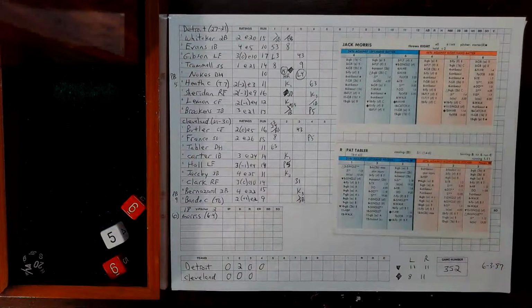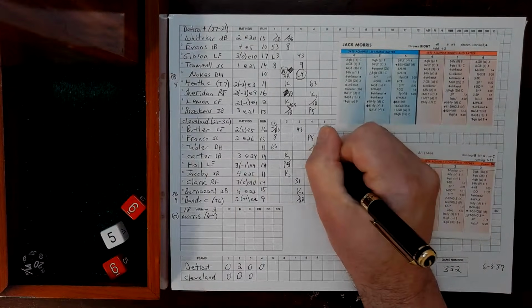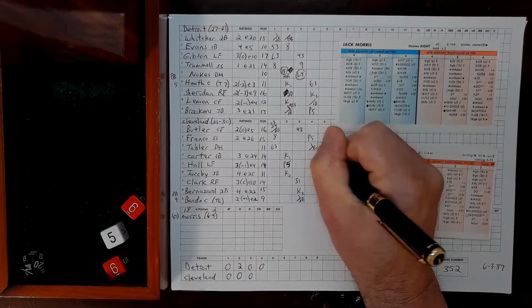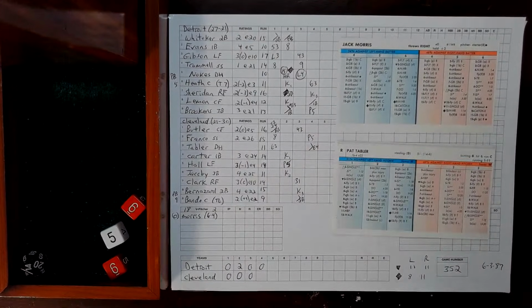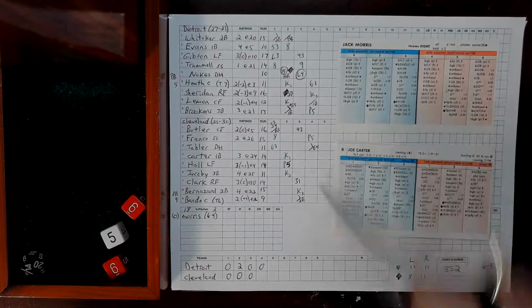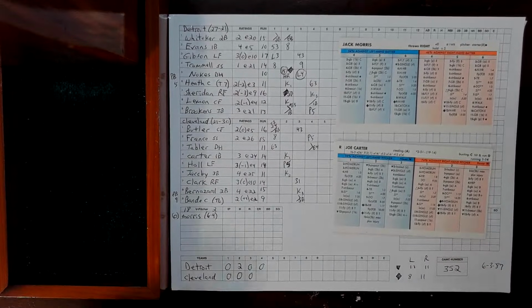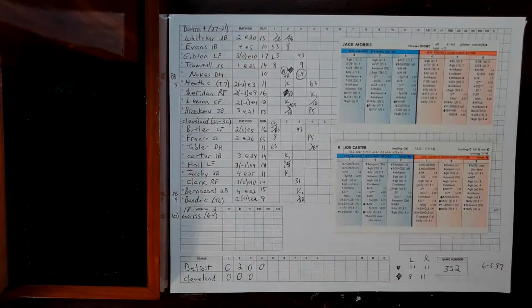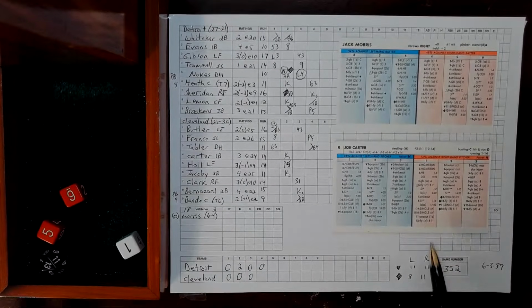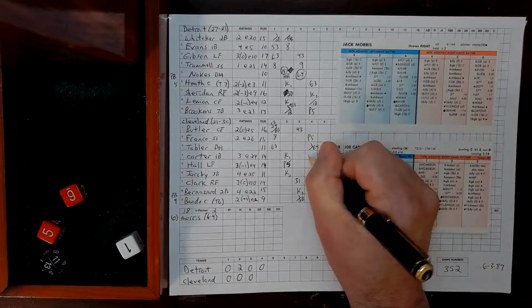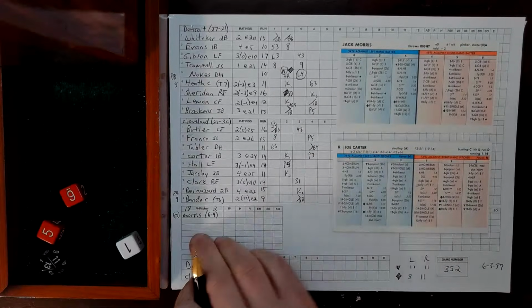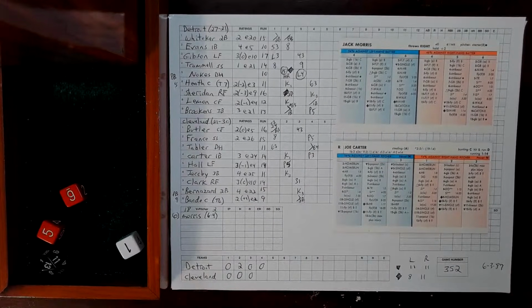17 is a 2-base error on Lou Whitaker. The normally sure fielding Lou Whitaker. 2-base error. Jack Morris had to look at Whitaker like, what the hell? But that's what happened. Here's Joe Carter. Continues to struggle. He struck out his first trip. That's a 1-11, and that's a pop up to first. So his struggles continue as he just meagerly pops it up to Darrell Evans.